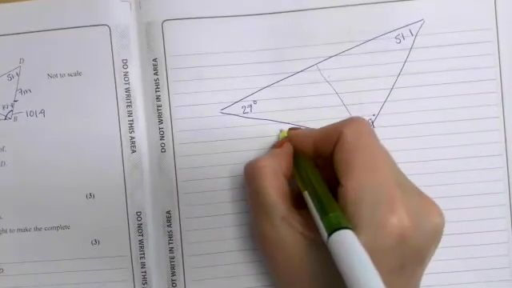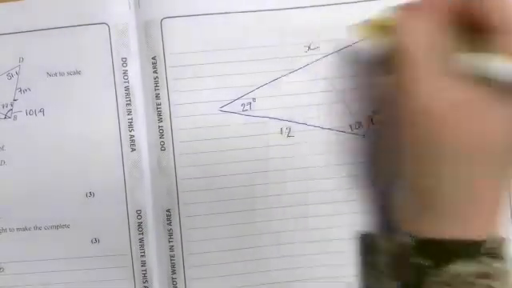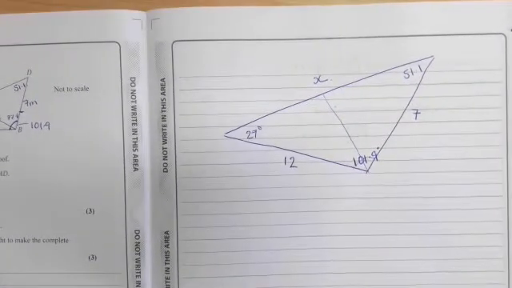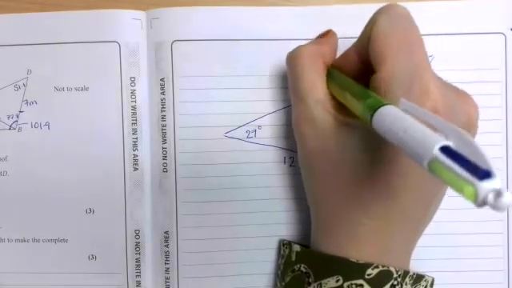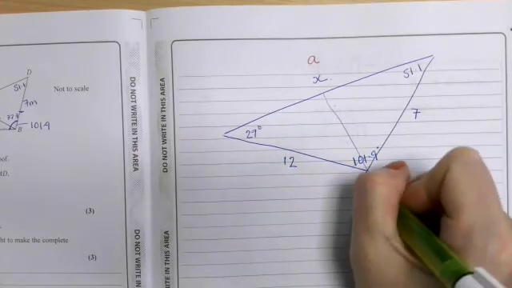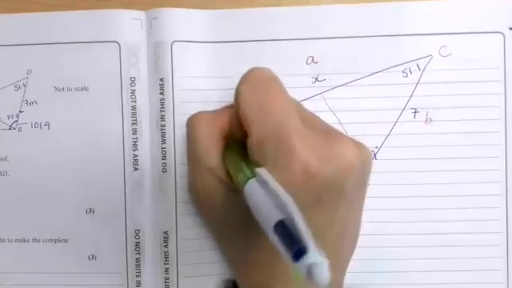This side is 12. This side is 7. And that's the one that I'm trying to find. So I think it makes sense to use the cosine rule here. So if that's the one I'm trying to find, I'm just going to call it lowercase a, capital A, and B and C can go either way around.